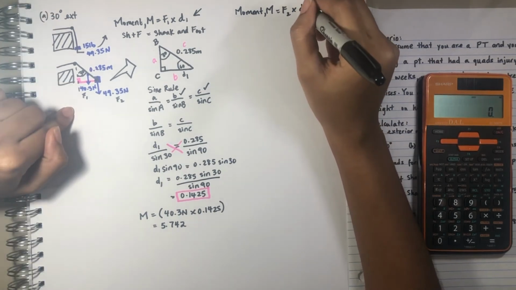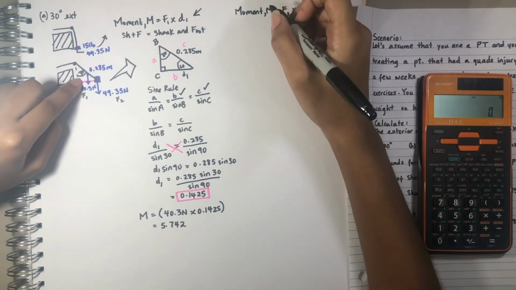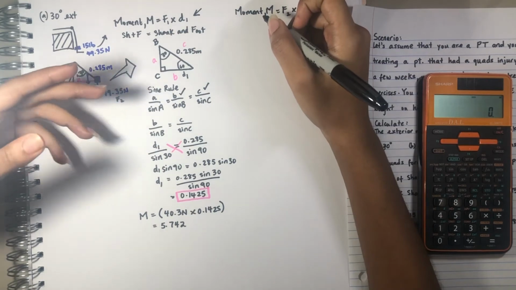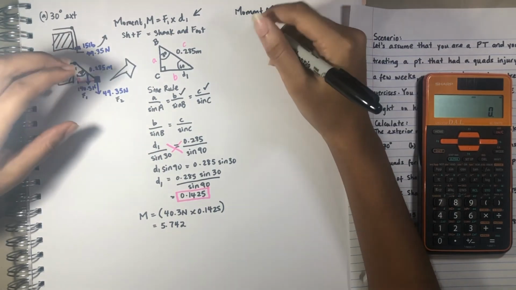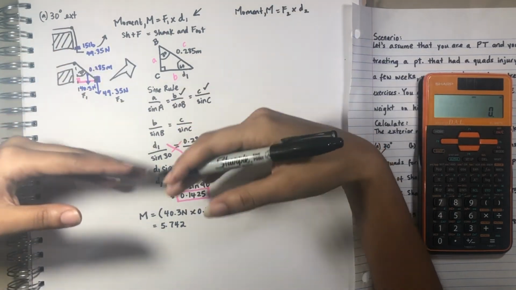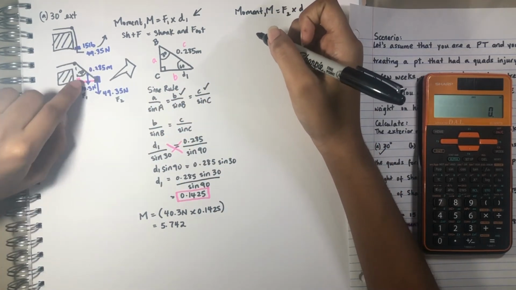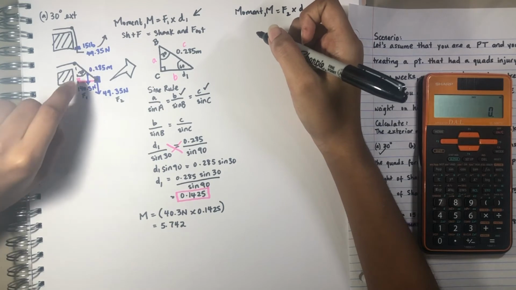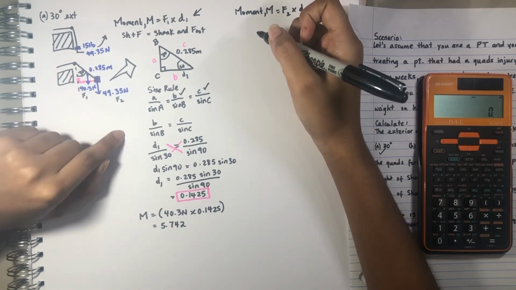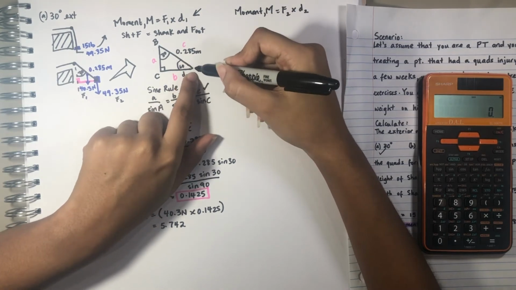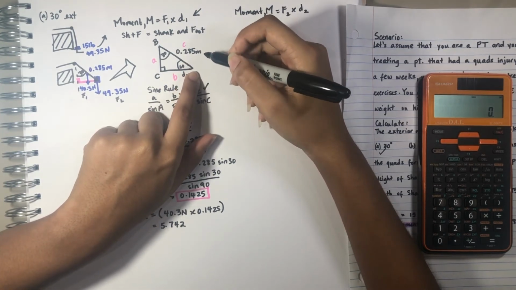Now what you realize, because the question did not say that there is a center of gravity of the weight, meaning that that would be where all the weight acts downwards, it would mean that this weight here would be distributed straight throughout the leg. That is why we could have used 0.285 for the length of the shank and foot, right?